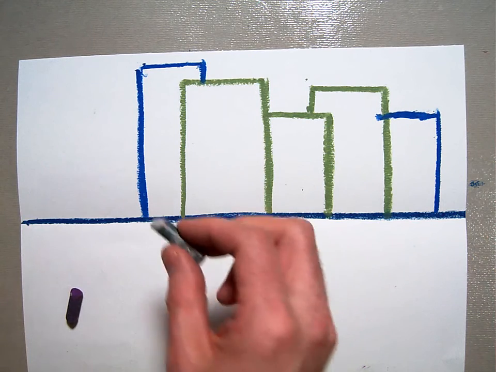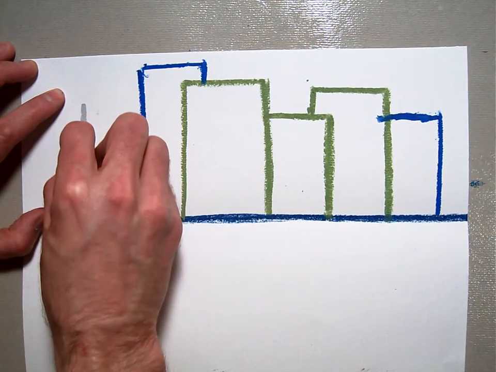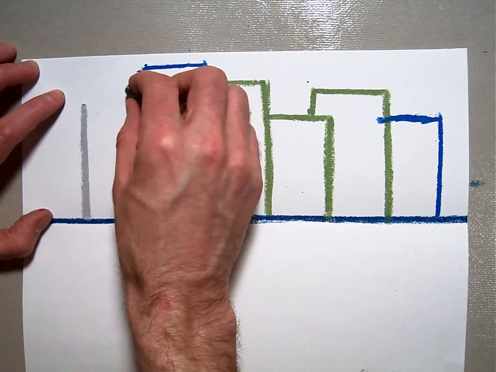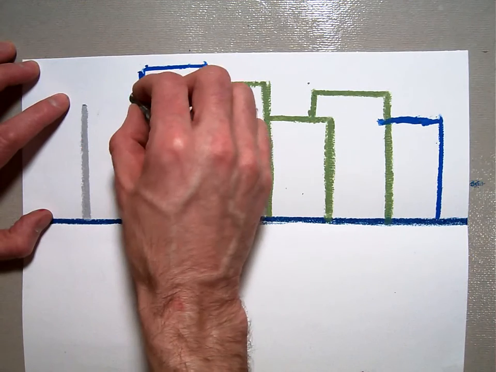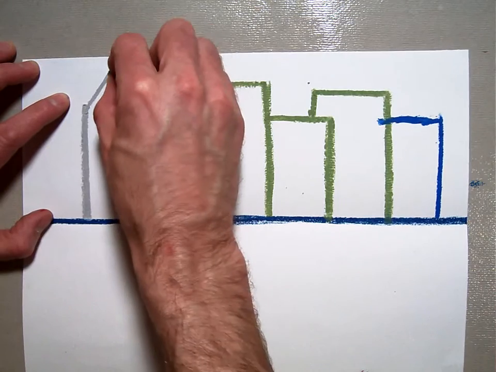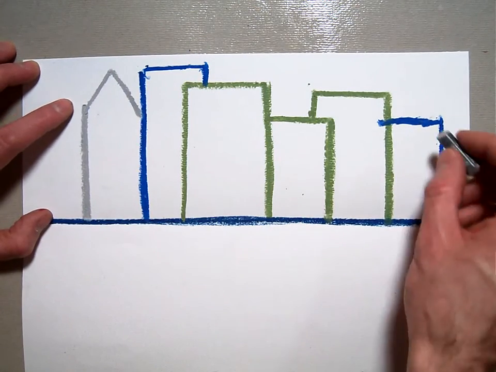Okay, on this one, watch this. I'm going to change it up a little bit. I'm going to put a straight line down here. And then I'm going to put a triangle up at the top, like that. Okay, and then over here I'm going to do the same thing.